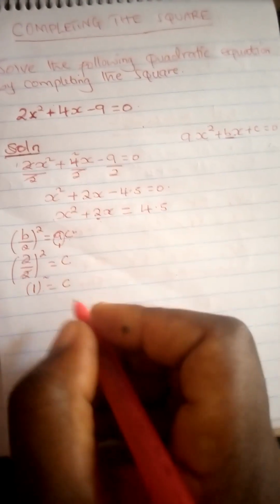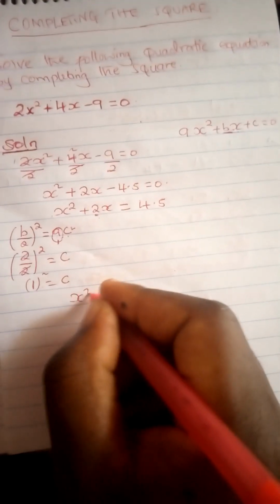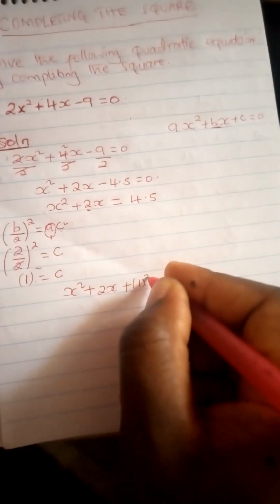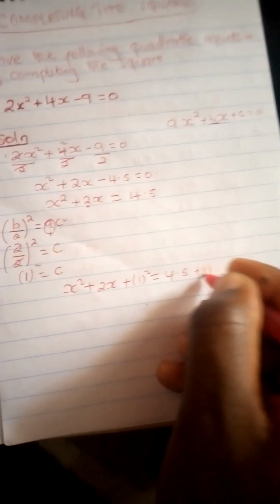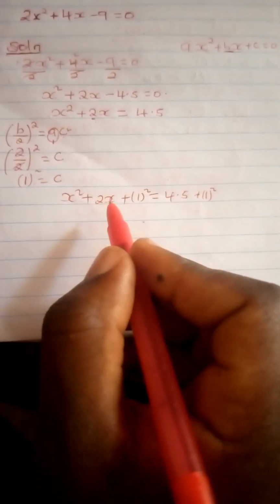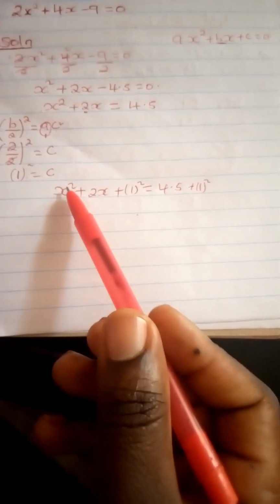So this value, we are going to add to the left hand side and also to the right hand side. If we do so, it will give us x squared plus 2x plus 1 squared equals 4.5 plus 1 squared. Then at this stage, we group the terms together, those with the similar square.